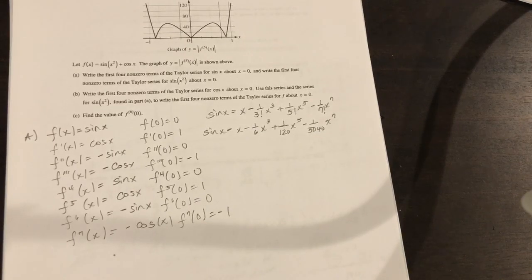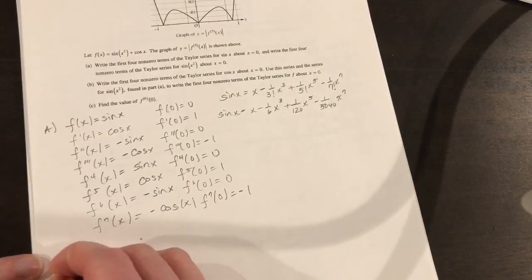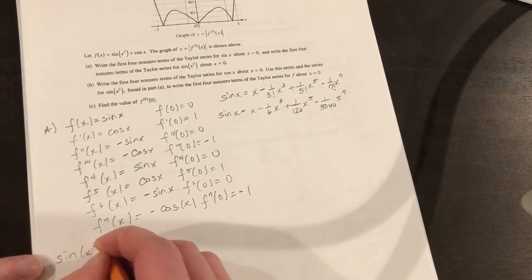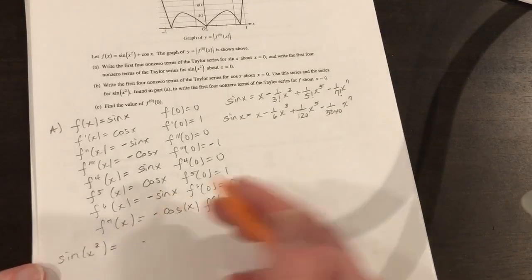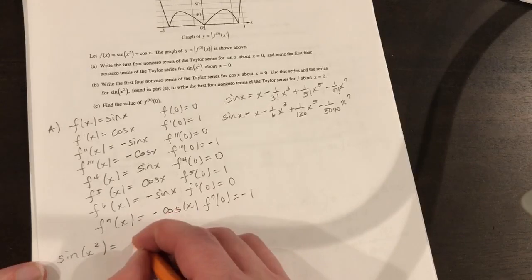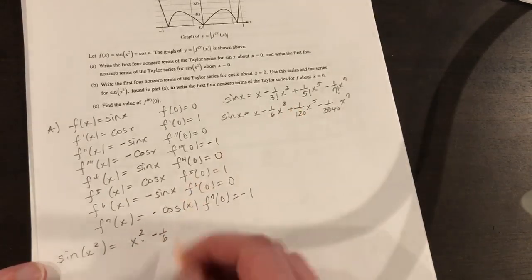Okay, now it says we need to evaluate for sine of x squared. Make sure you pay attention that it's not asking you for the general term. Okay, so sine of x squared, we're just going to take an x squared and plug it in everywhere there's an x.